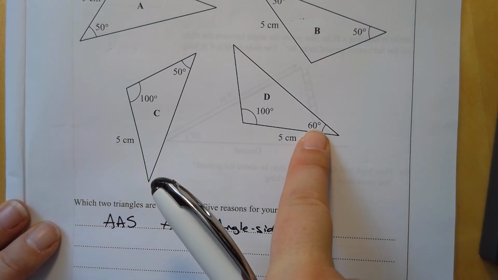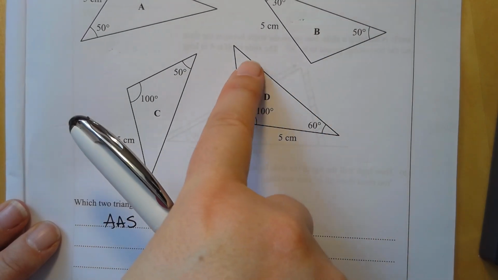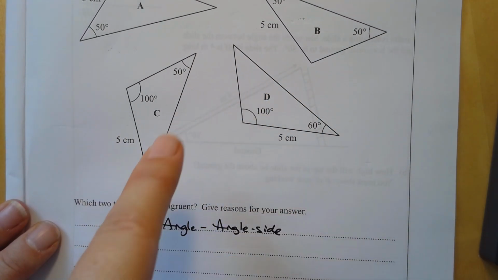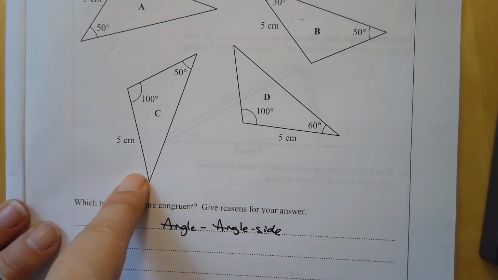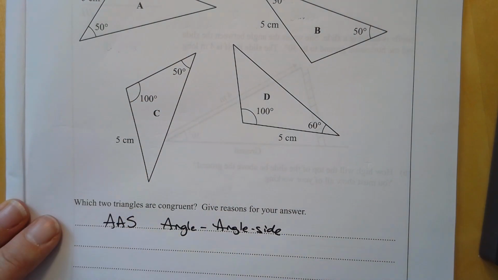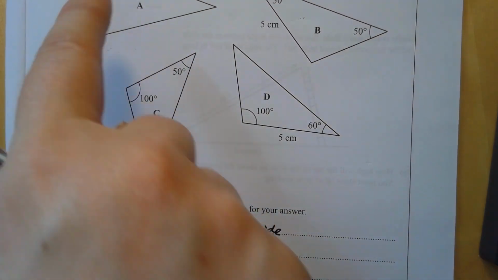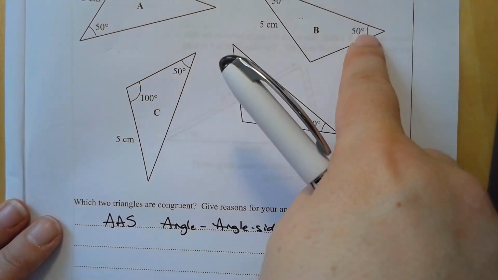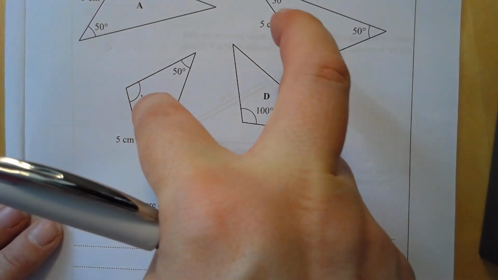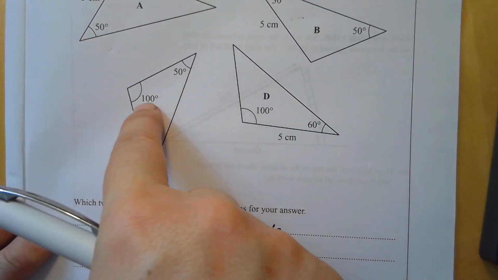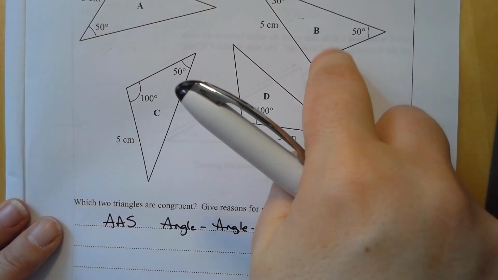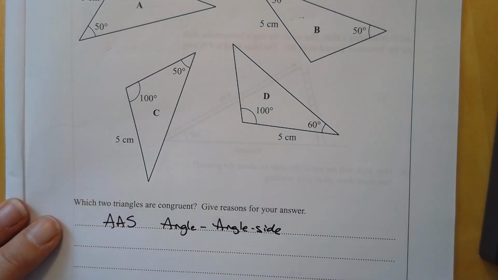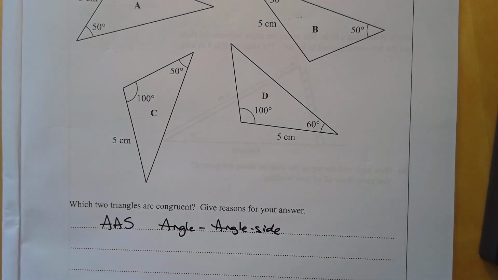We can't do that here, so on this one we need to find out what this angle is. Angle, angle, side: 50, 100, 5. Can we find another one that's the same as that? Angle, angle, side, no. Angle, angle, side: 50, 30. So these 2 we know are not congruent, because this is 50, 100, 5. Do we know? 50, 50. We don't know what this is. Let's find out the missing angle on each of these.